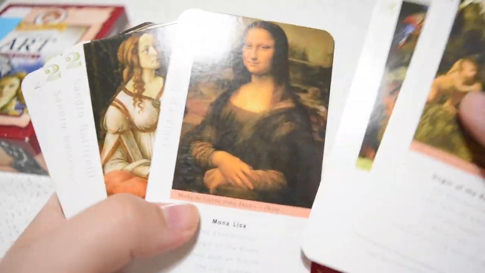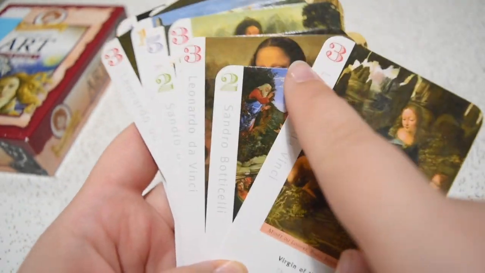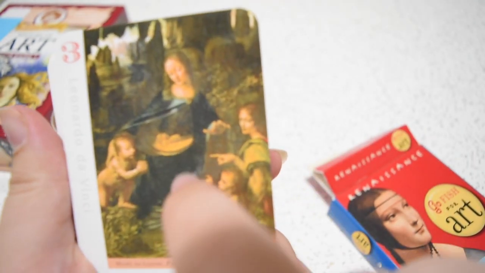There are 2 of each art piece in here. So there are multiple ways you could play with younger kids who can't read. You could do it by number, by color, and then it just gets them recognizing some famous artwork.